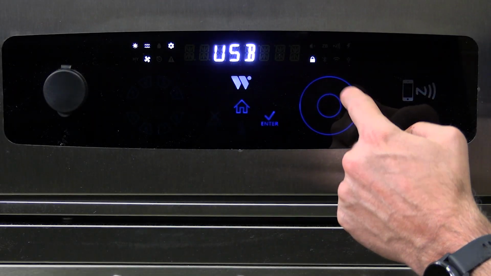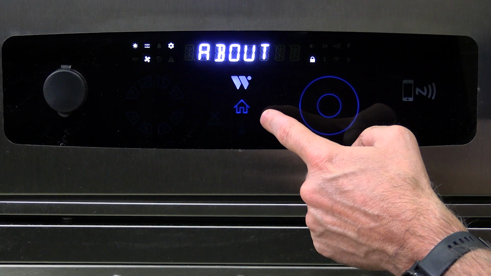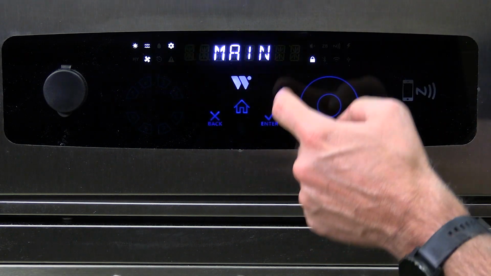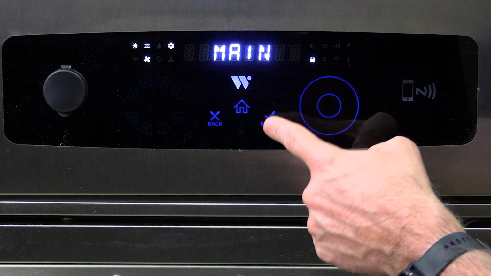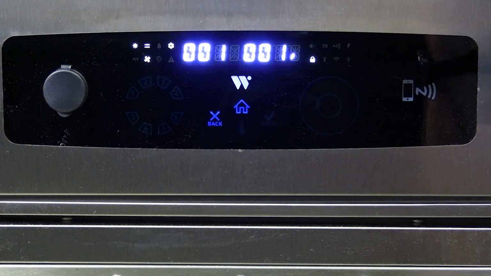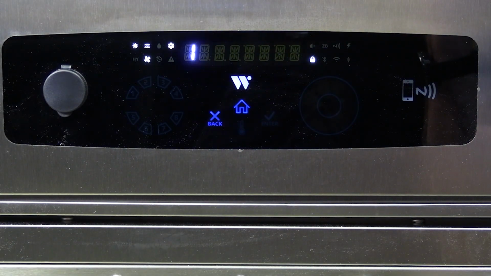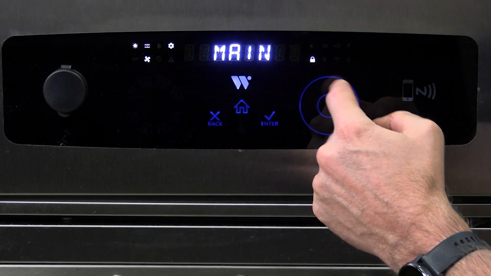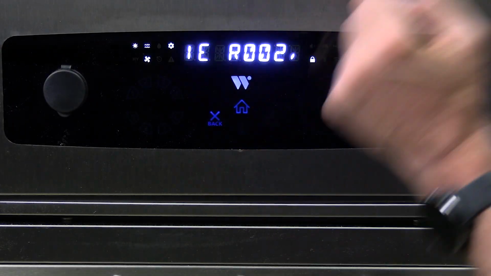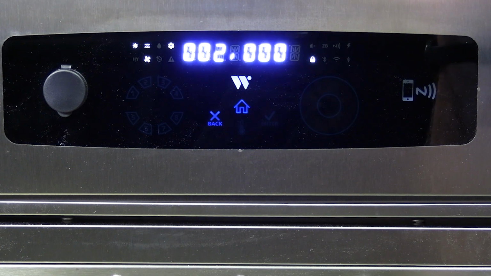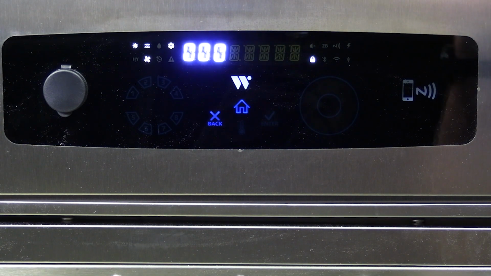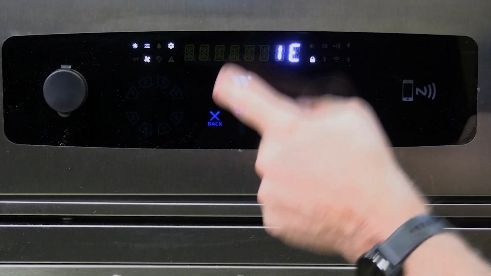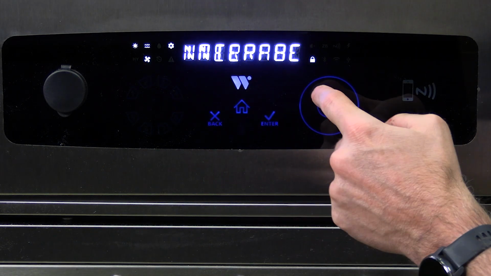Tracing the navigation wheel in a clockwise motion, about will be displayed. Select Enter. Main will be displayed. Select Enter and the main firmware version will be displayed. Select the back button to return to main. Tracing the navigation wheel in a clockwise motion, interface will be displayed. Select Enter and the interface firmware version will be displayed. Select the back button to return to interface.